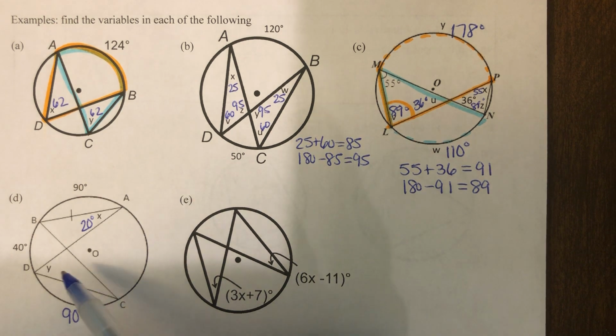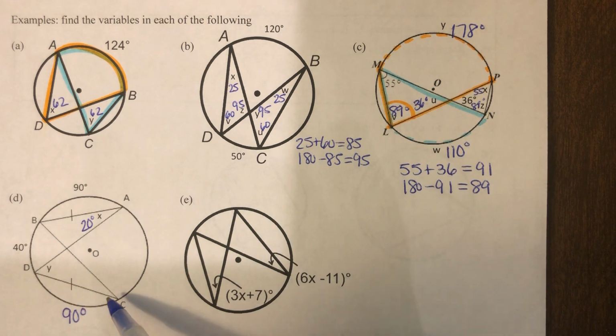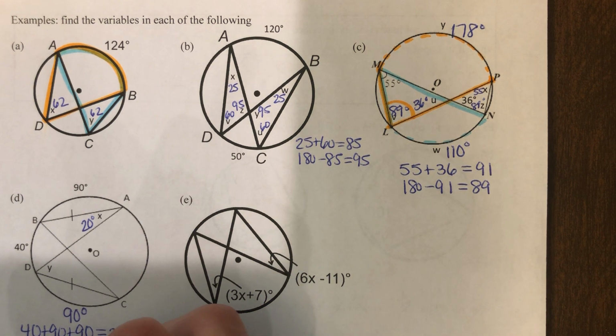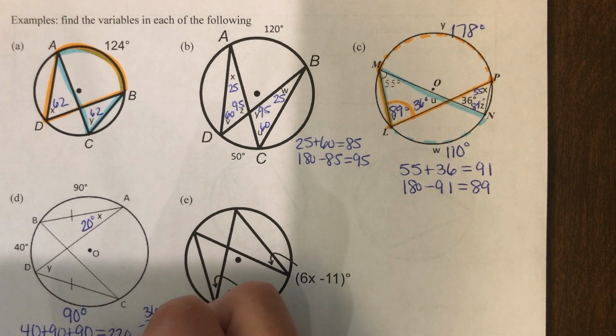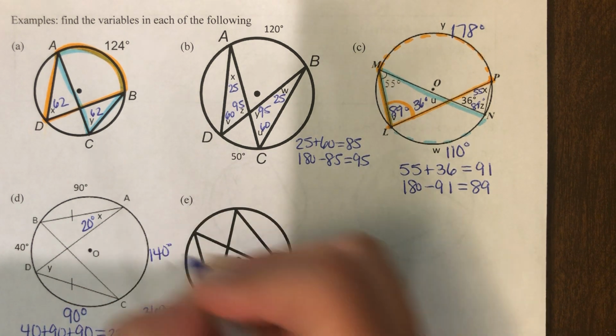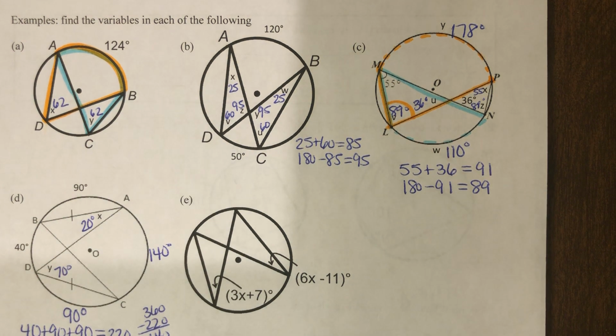All right, looking at angle Y, I follow it out to its arc. I need arc AC. Well, I have the other 3 arcs, and I know that all the arcs add to 360, so I'm going to start by adding them together. And we get 220. Subtract 220 from 360, and I get 140. And now y is half of that, so 70 degrees.